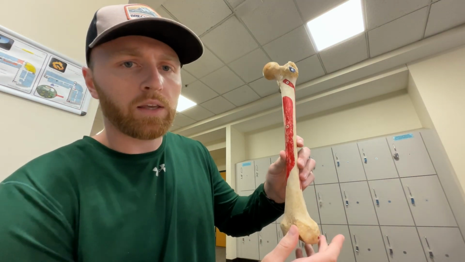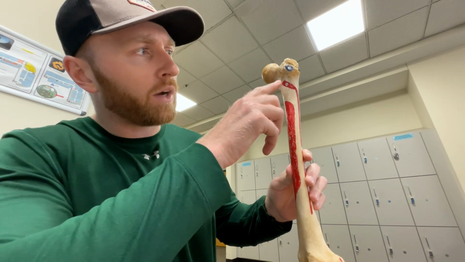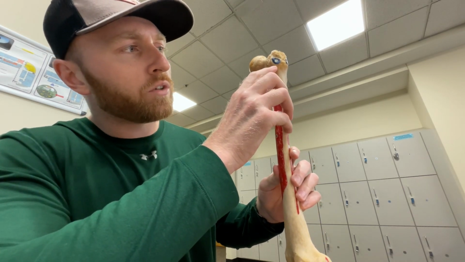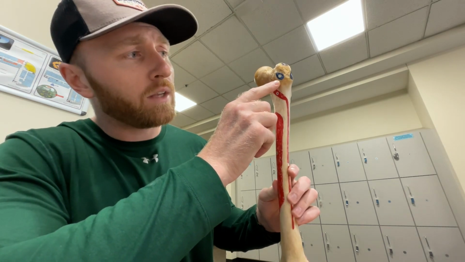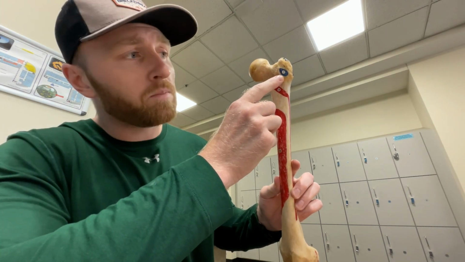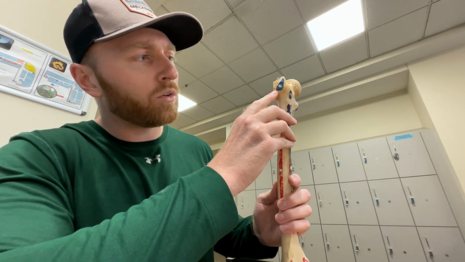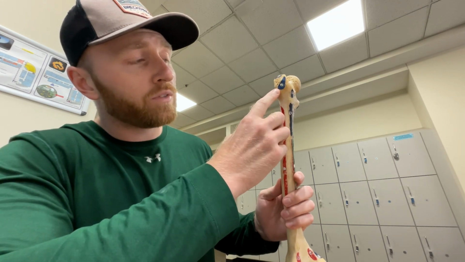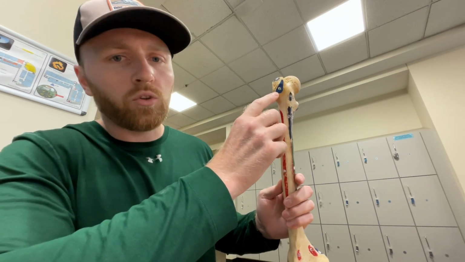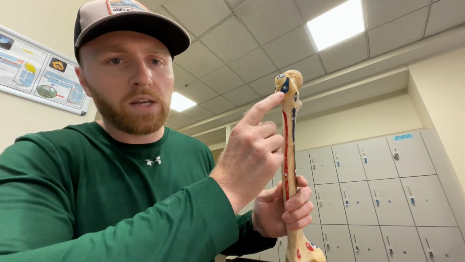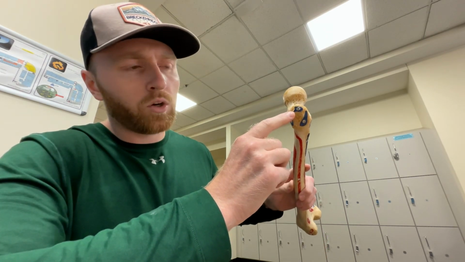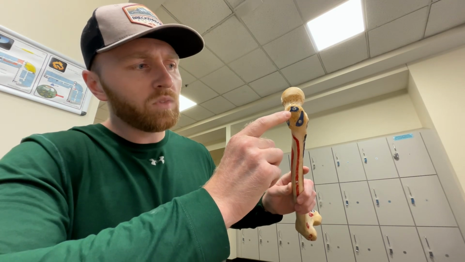Now looking at insertions. Back to the proximal end, on the anterior surface of the greater trochanter, we have the gluteus minimus muscle inserting. So that's on the anterior greater trochanter, gluteus minimus. And then if we rotate to the lateral side, here on the anterior lateral surface of the greater trochanter, we have the gluteus medius. So gluteus medius inserting here. And then on the superior aspect of the greater trochanter, we have the piriformis muscle inserting.